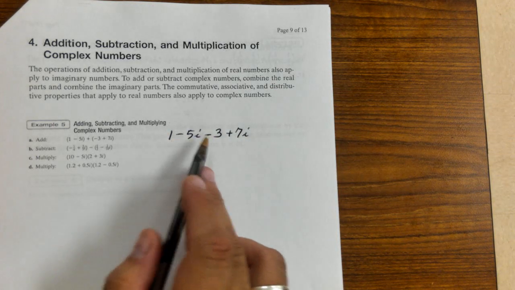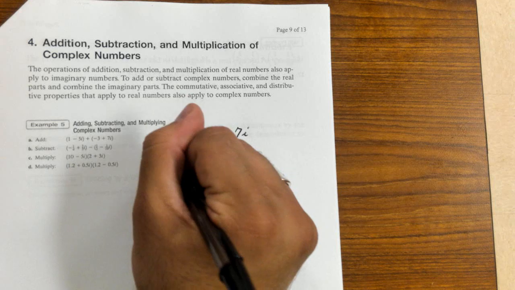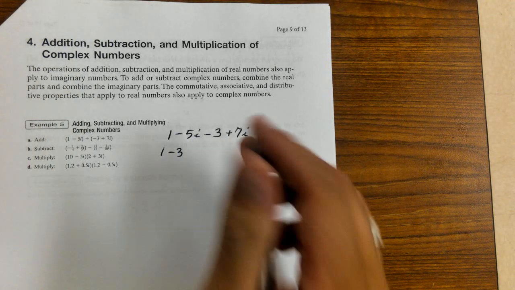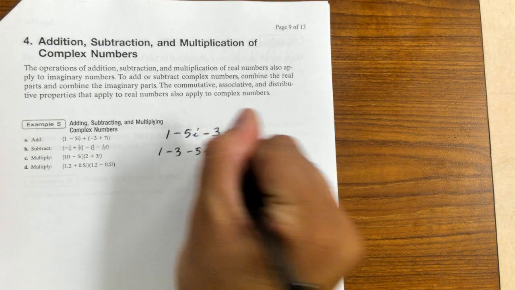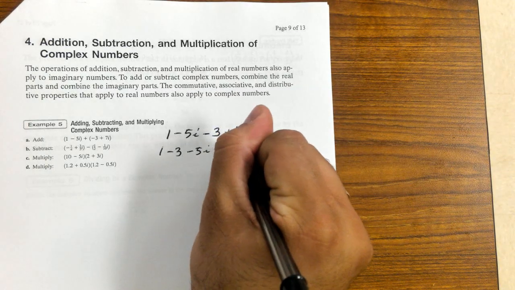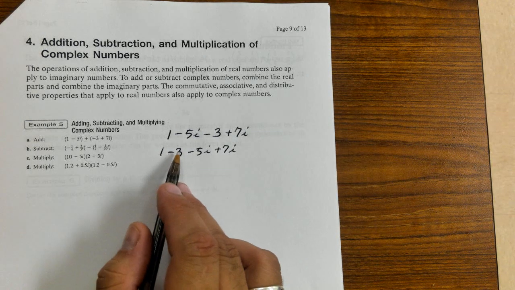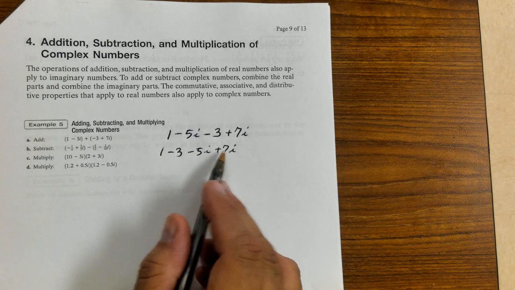Well, I'm just combining like terms. Real numbers, the 1 and the negative 3, I'm going to group together: 1 minus 3. My complex numbers, negative 5i and plus 7i, I'm going to group those together: negative 5i plus 7i. And now I'm just combining my like terms. These two terms I can combine. These two terms I can combine.